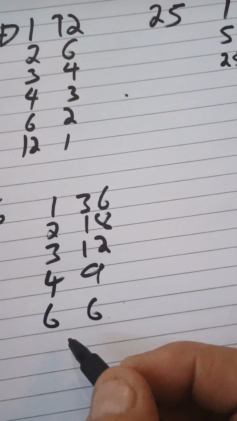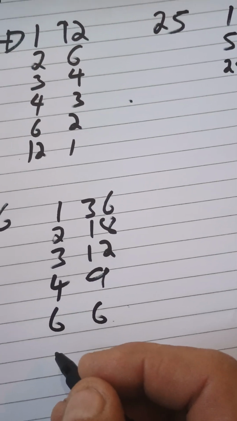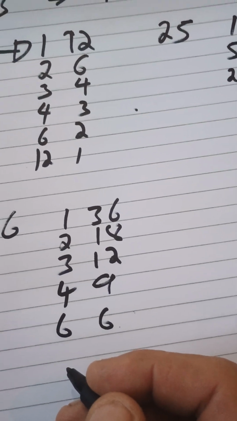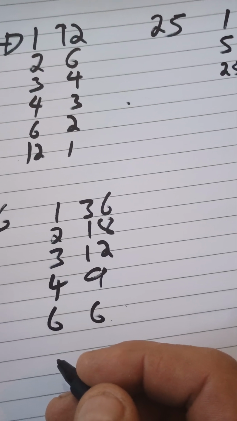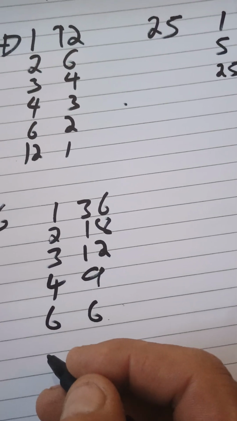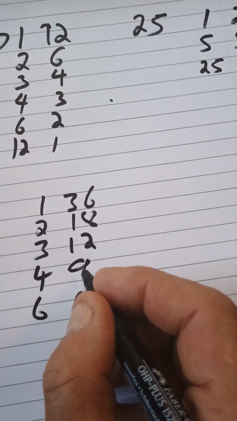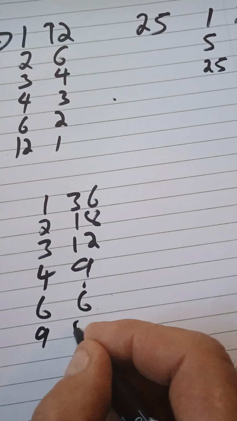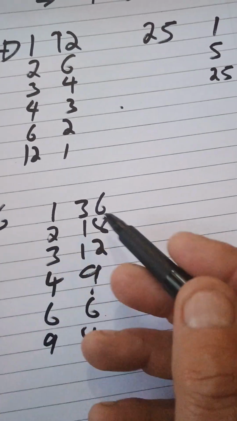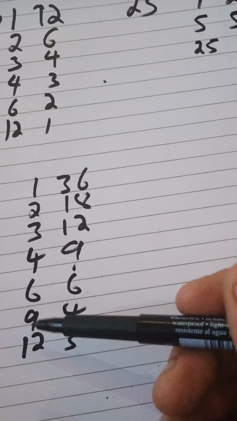Does 7 go into 36? Nope. Does 8 go into 36? 2 8s are 16, 3 8s 24, 4 8s 32. Nope, it's not going to do it. 9, we've got 9 up here, haven't we? Yeah. So we've got 9 and 4. 10, nope. 11, nope. 12, yeah, we've got 12 up here. 12 and 3.